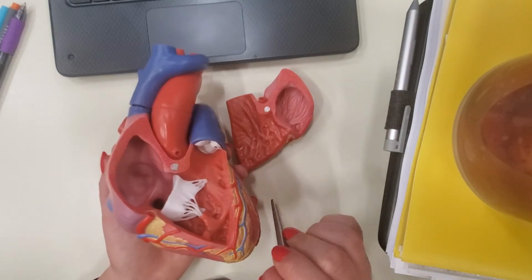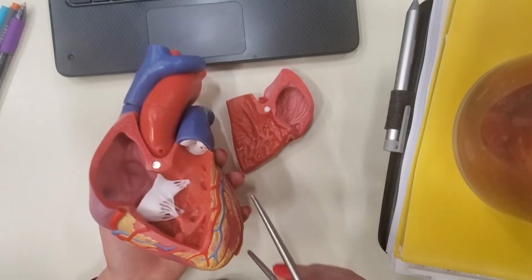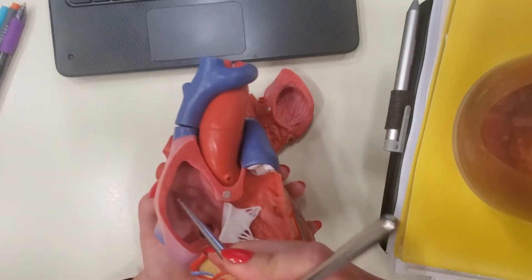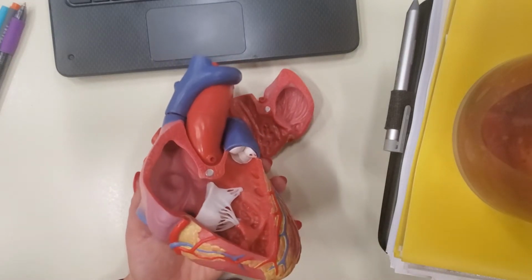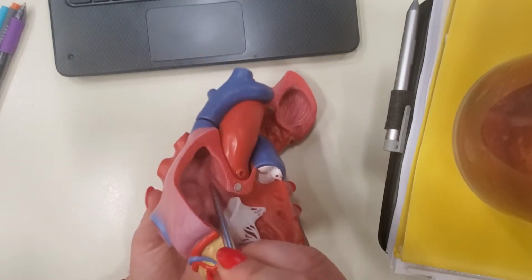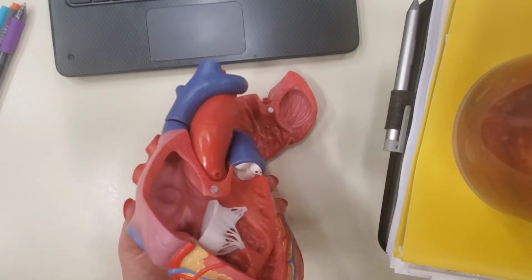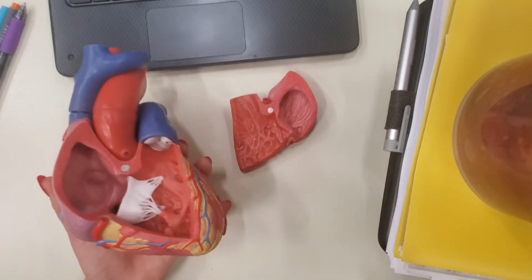In the last video, I didn't mention it, but there is a ridge in between the smooth and rough portions of our right atrium. You can't see it very well on this model, but it's known as the crista terminalis.